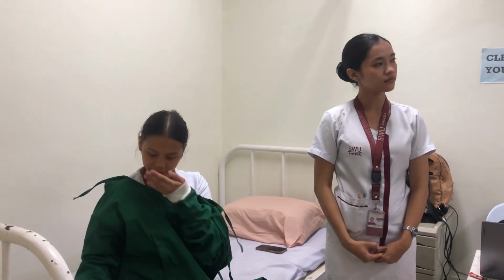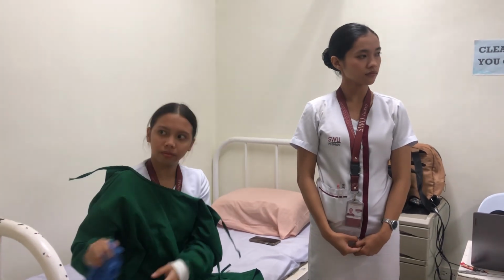First, we're going to test the first cranial nerve, which is the olfactory.